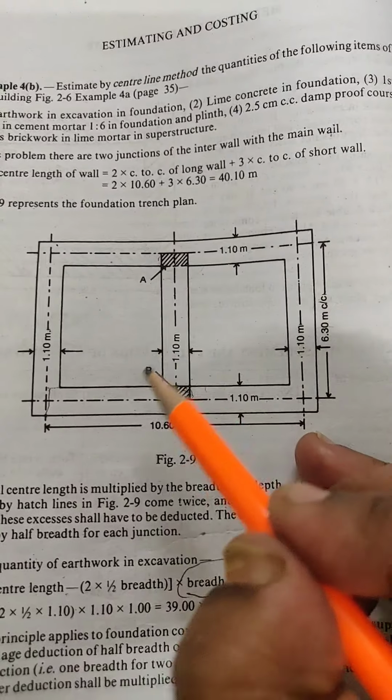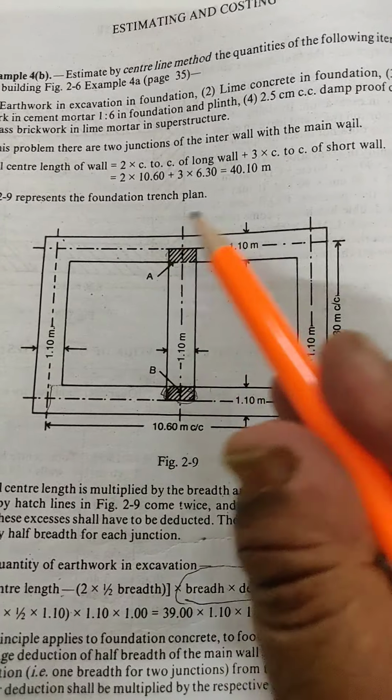So this is the concept. The main concept is calculations on the junctions and deducting them in the center line.